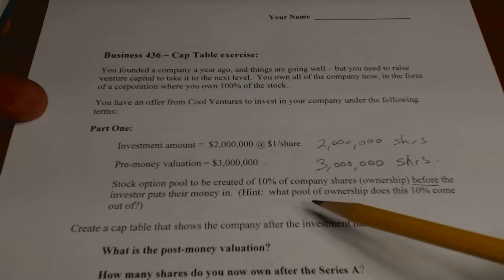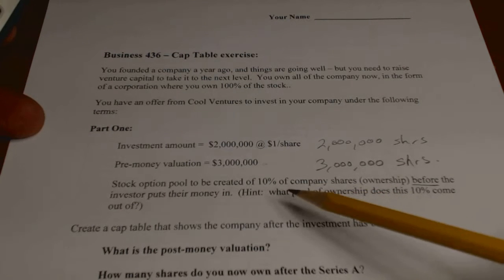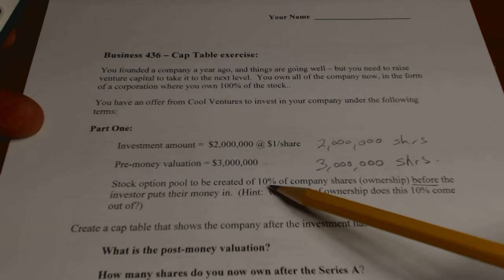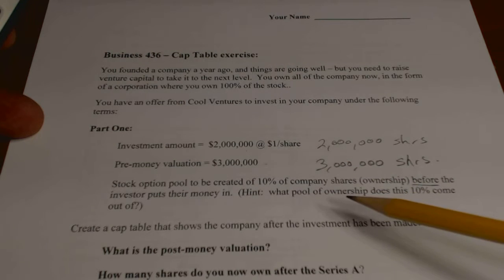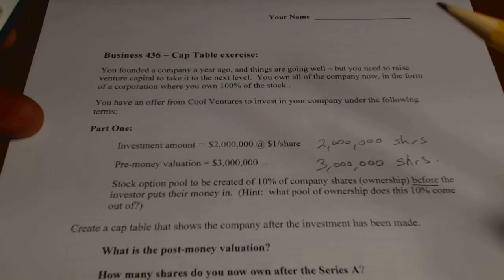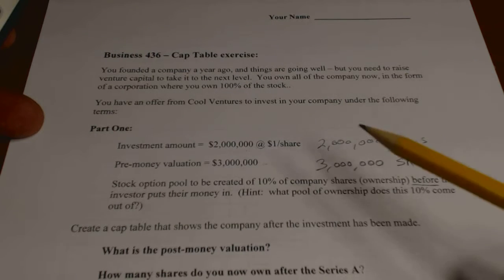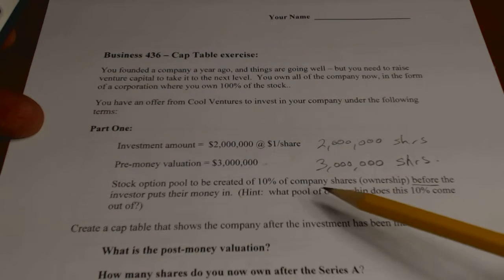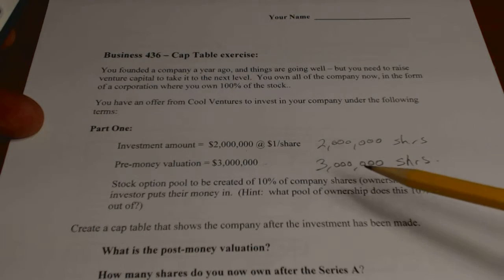So it's coming out of your ownership of the company. And the reason they do that is that it dilutes your ownership from 100% to 90% right off the bat. If they put in their money, then you and the investor own 100%. That goes down to 90%. So you're down to 90% of what you had when they invested the money.